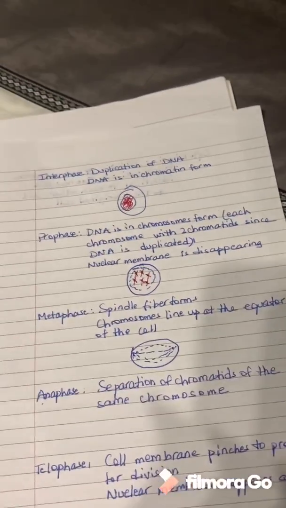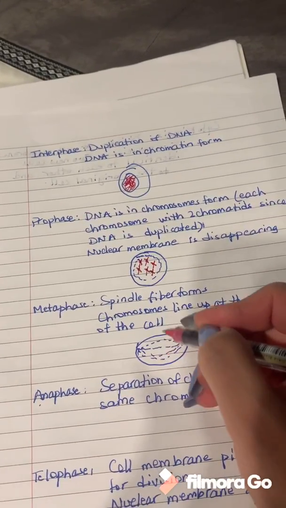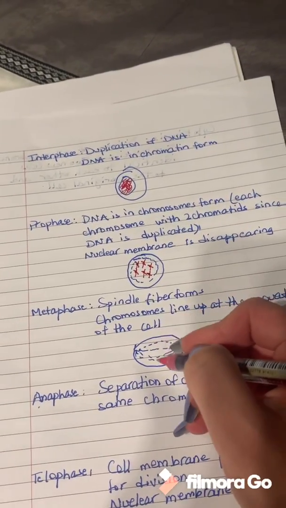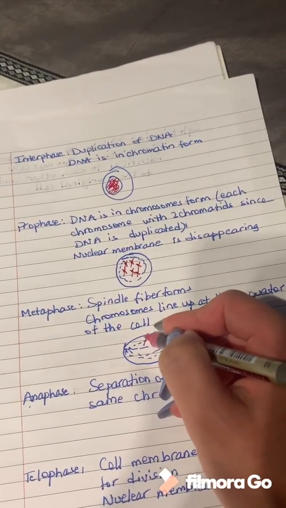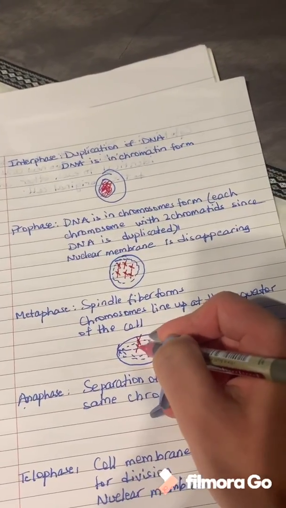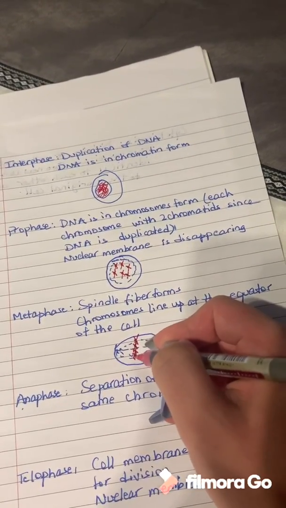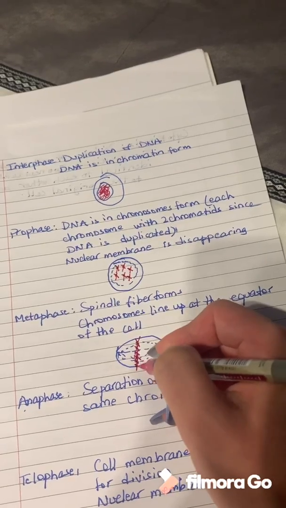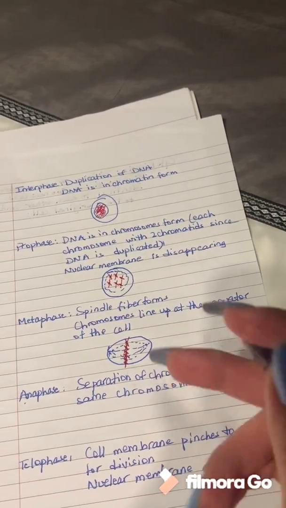And on the spindle fiber, you're going to have your chromosomes line up at the equator of the cell, which means the center of the cell. And like I said, it has to be lined up in the middle, and there's 6. 1, 2, 3, 4, 5, and 6 chromosomes, okay, lined up at the equator of the cell.